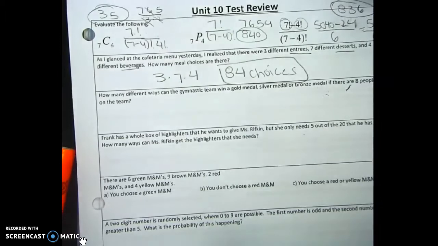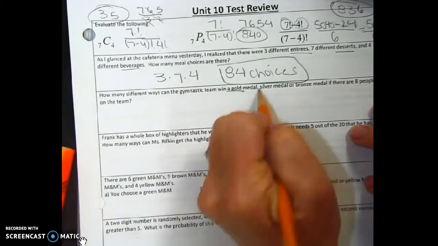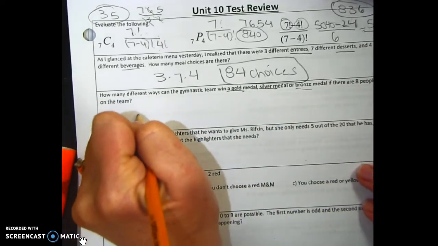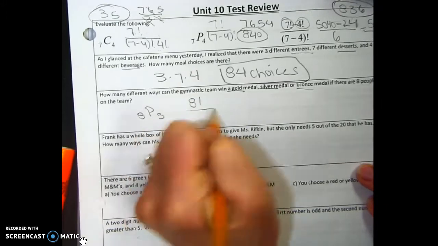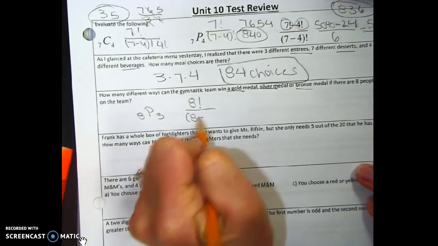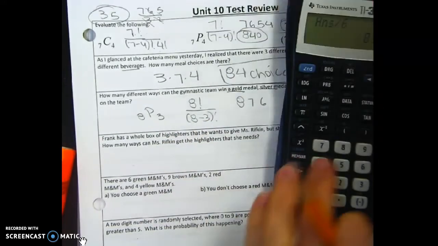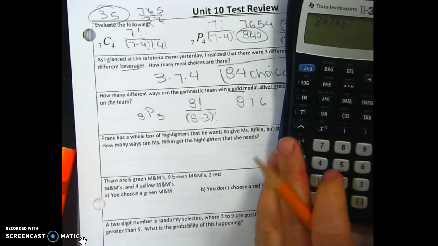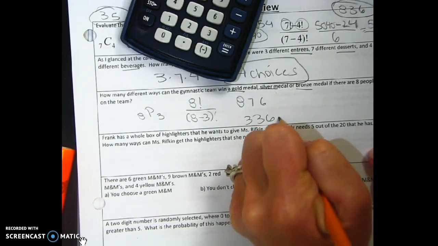Okay. Let's see how many different ways. We're talking about just the gymnastics team, but there's a gold, a silver, and a bronze, so the order matters. And it looks like there's 3 options. So 8 factorial over 8 minus 3 factorial, which is 8, 7, 6. 8 times 7 times 6, 336. 336 ways.